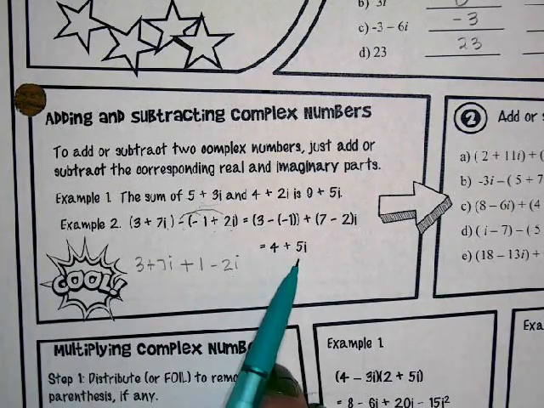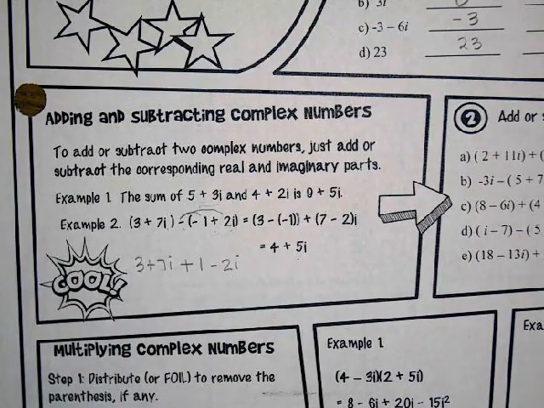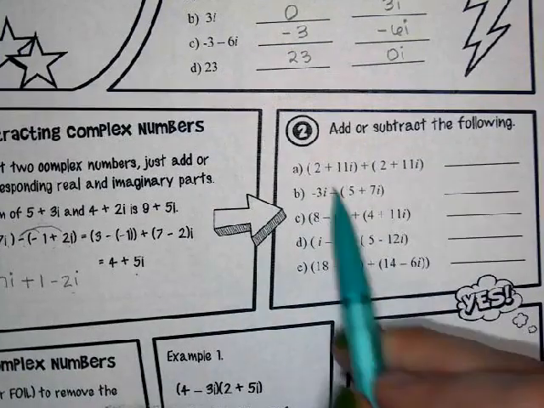So if we're doing a subtraction problem, we just have to make sure that we distribute the negative to both terms of the second complex number. We just have to be careful to distribute negatives. Okay, so let's go ahead and try problem A.